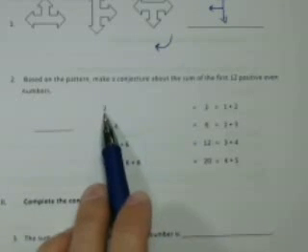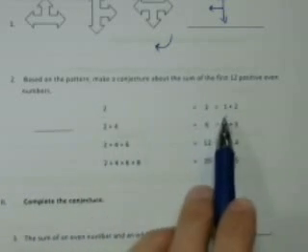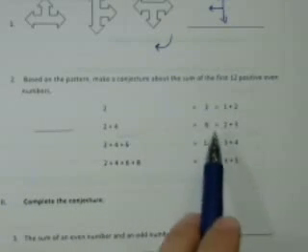So notice here there's one term, so it's 1 times 2. Here there's 4 terms, so it's 4 times 5. So if we want the sum of the first 12, then it would simply be 12 times 13, which is 156. So on those patterns, always look for the common theme in each one. Okay, moving on to number 3.